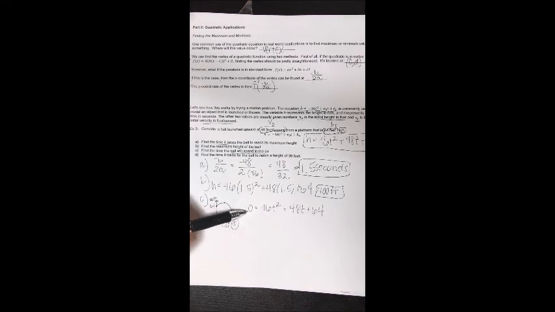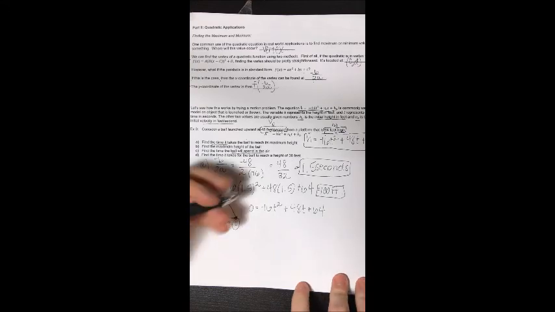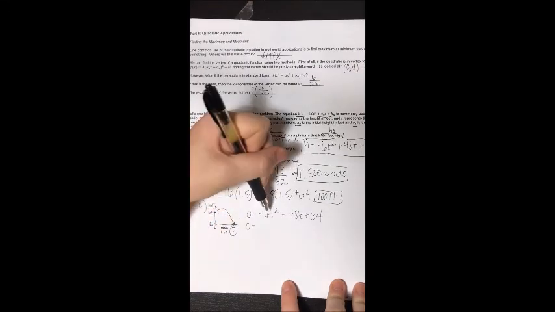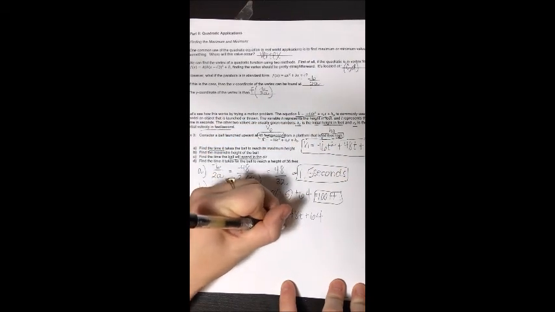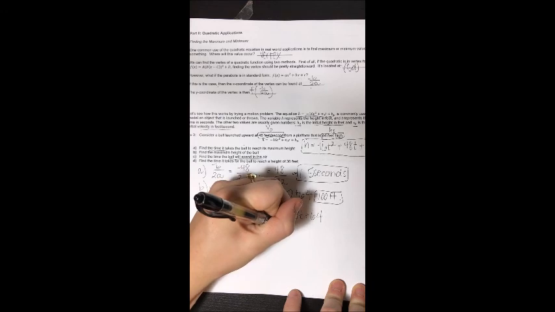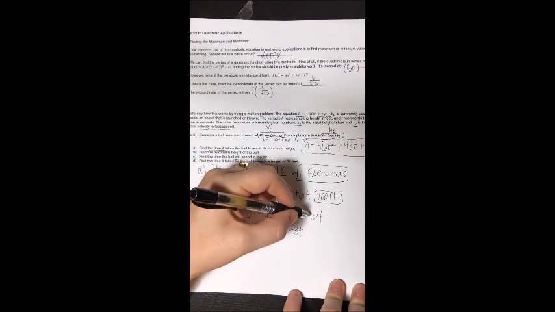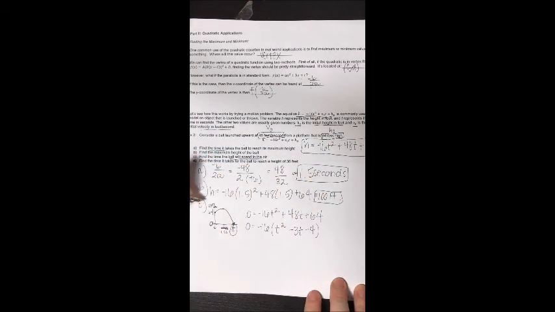We can either use the quadratic formula, complete the square, or factor, whatever you're most comfortable with. Personally, I'm going to factor. I know that all of them have a greatest common factor of negative 16, so I'm going to pull that out in front. I'm left with t squared. 48t divided by negative 16 leaves me with negative 3t. 64 divided by negative 16 leaves me with negative 4. So now I'm going to factor this out.